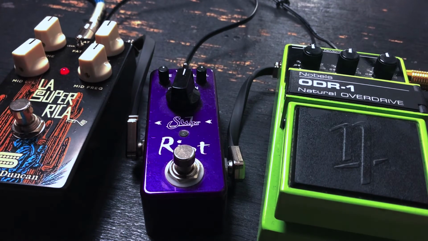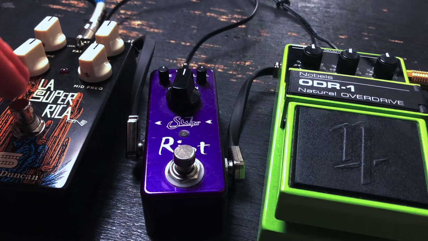So last up now, I'm going to kick on the Super Rica. This is the fuzz pedal. You can hear straight away there, back that off again. We've got a much higher noise floor, and I could have used humbuckers with this, but I actually like the sound of how single coils sound with the fuzz and with the Overdrive. So we are going to get a little bit more hum because I'm not using the humbuckers.